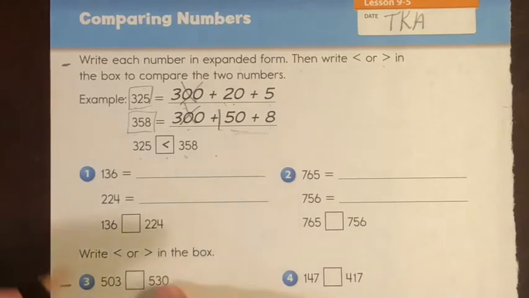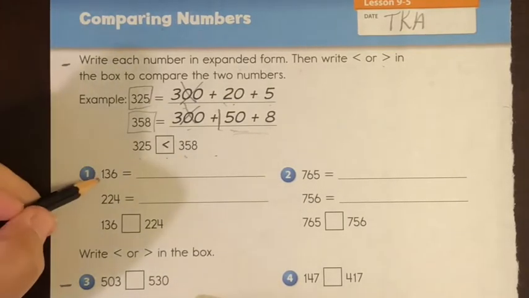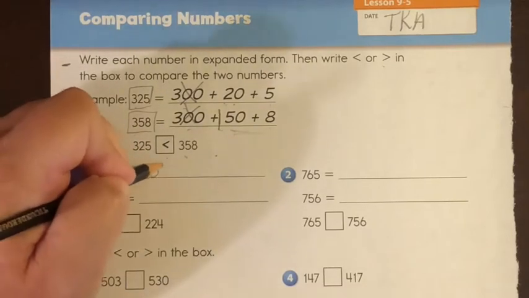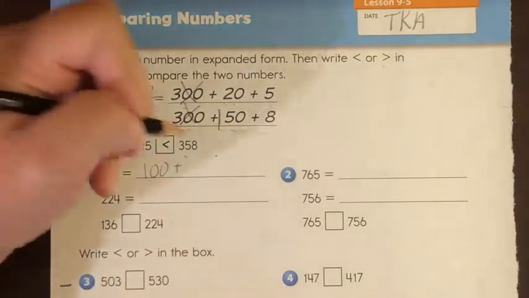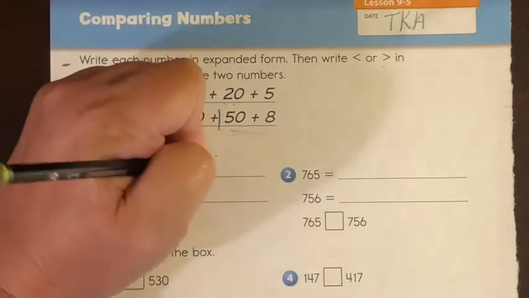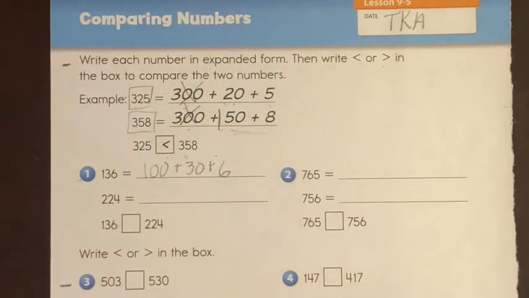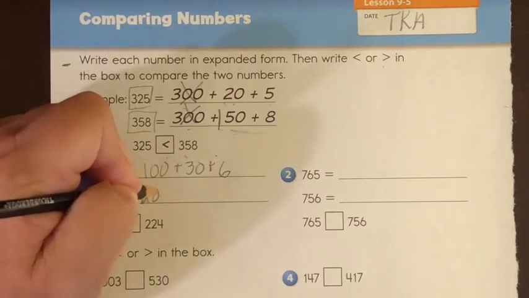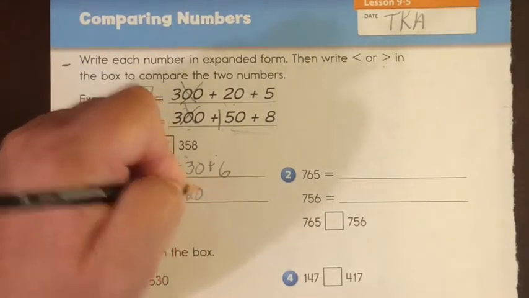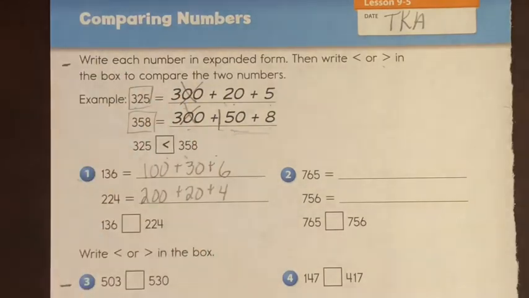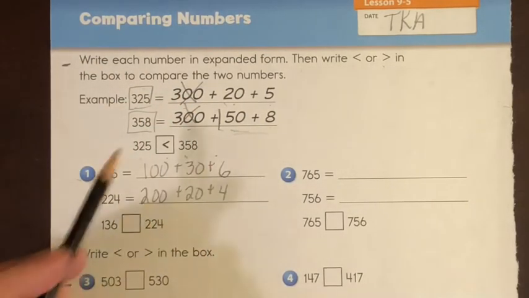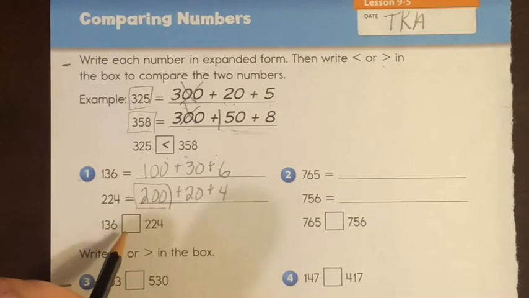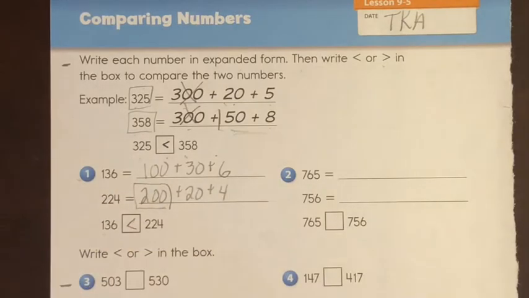Pretty simple. All right, look at number 1. It says 136. Let's expand that number out. So 100 plus 30 plus 6. And the other number is 224. 200 plus 20 plus 4. All right, so looking at this number, automatically this place value is larger, so I know 136 is less than 224.